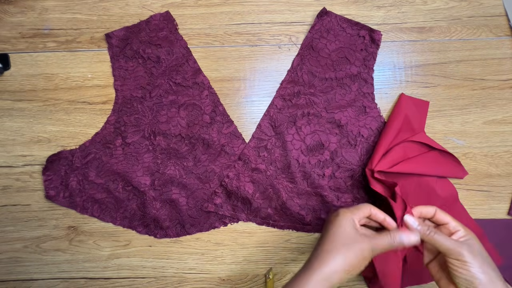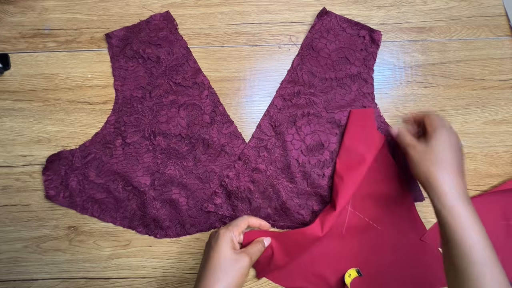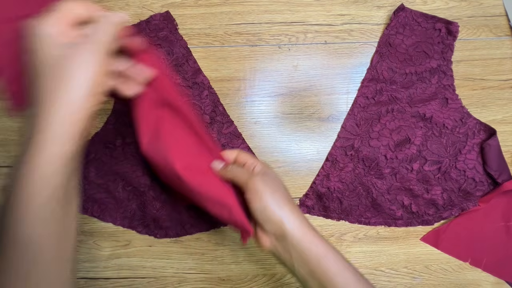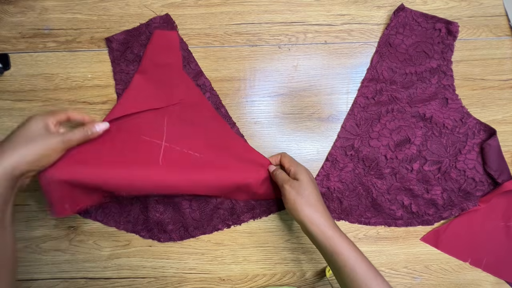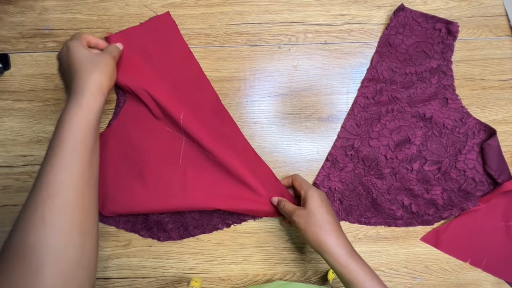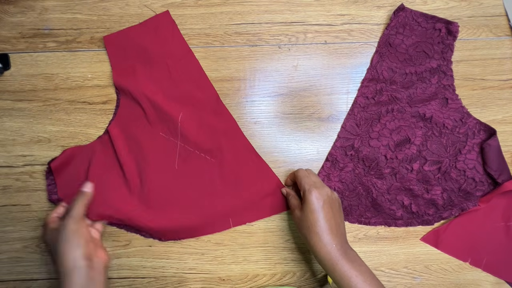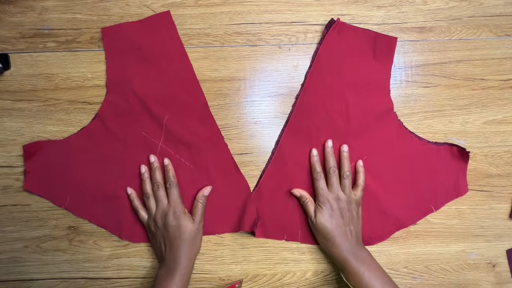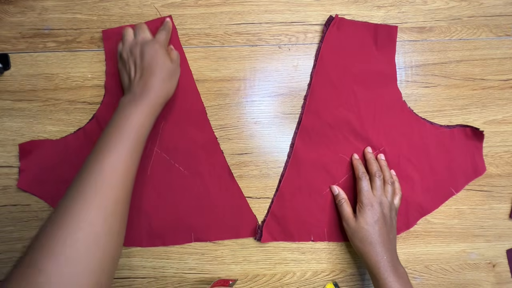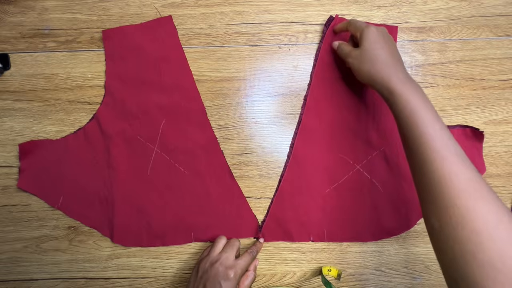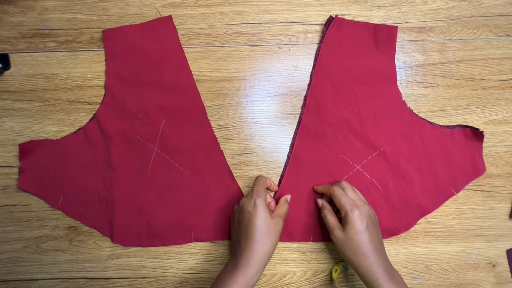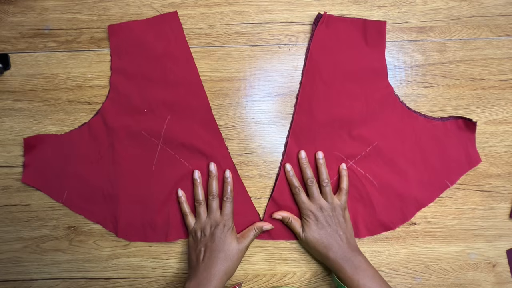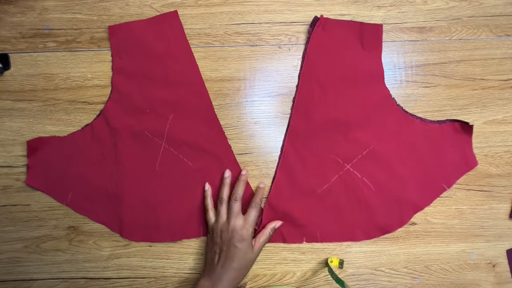Okay, so what I'll be doing next is to close up my neckline. So I'll take my fabric, right side of my lining facing the right side like so, and I'll do the same for this side. So what I want to do next is to stitch this neckline area by a 1/2 inch seam allowance. After stitching, I'll top stitch and come back to do the next step.